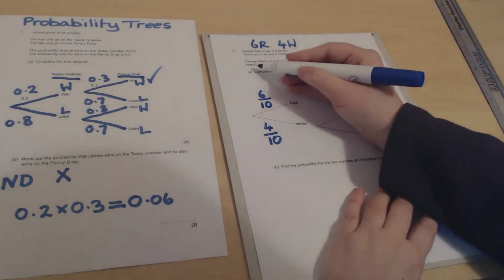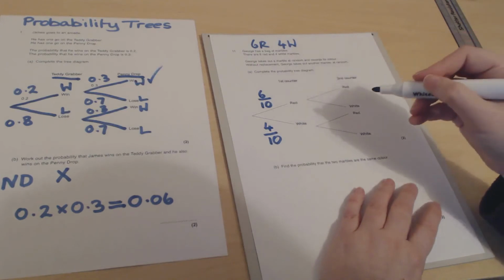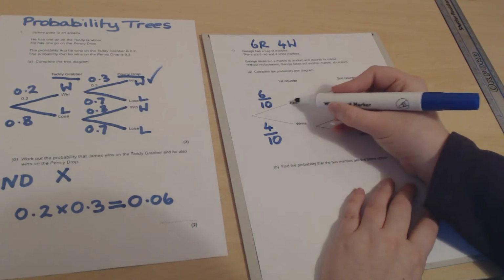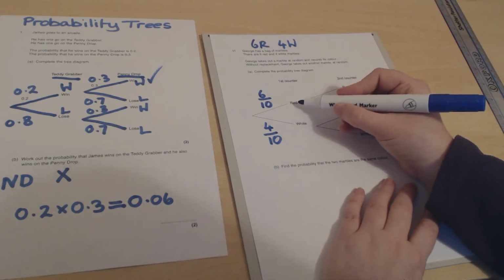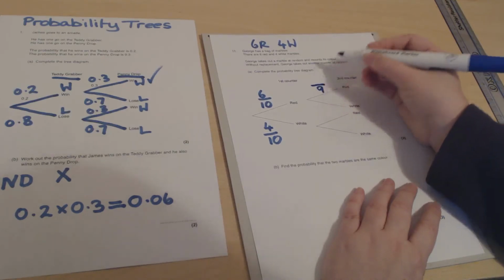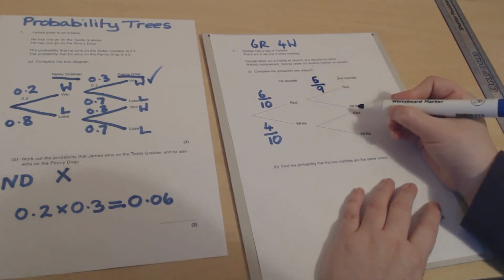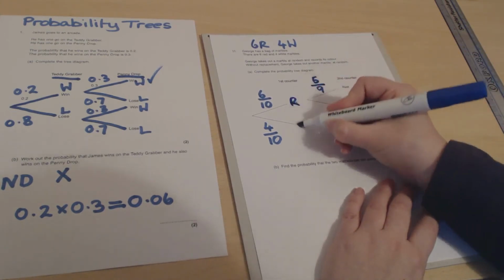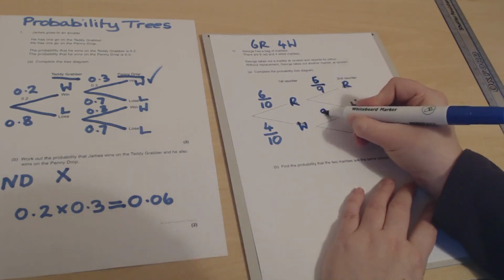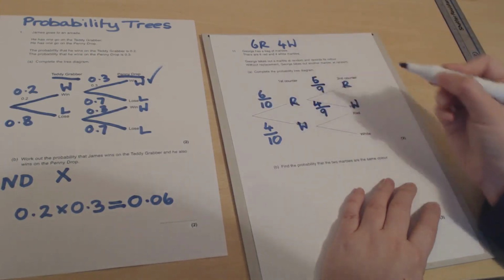Now the next line says without replacement, so he doesn't put the counter back in, he takes another one out at random. So if we've taken a red one out already, there's only going to be 9 counters left, so that's the bottom now, and there's only going to be 5 that are red. If we think about the white, there's only 9 in there because 1 red one was taken out, but there still will be 4 white ones left.